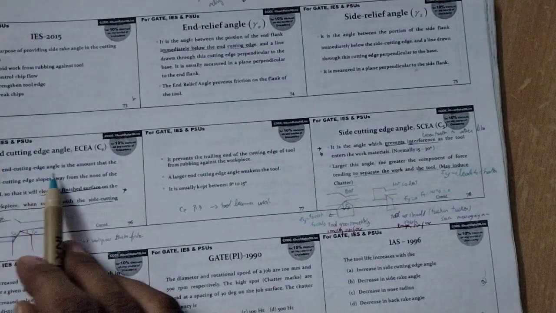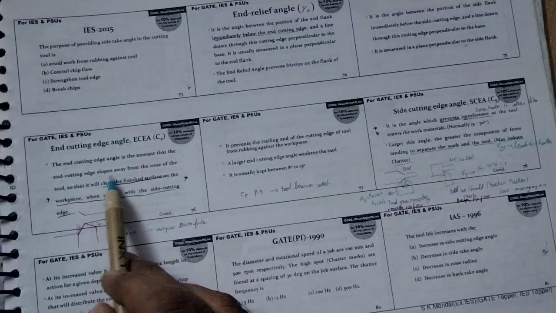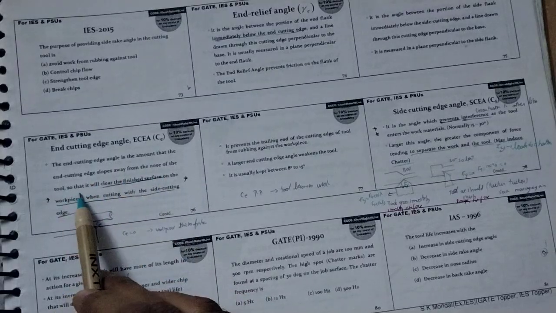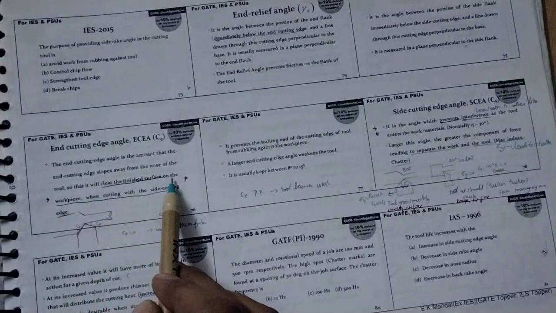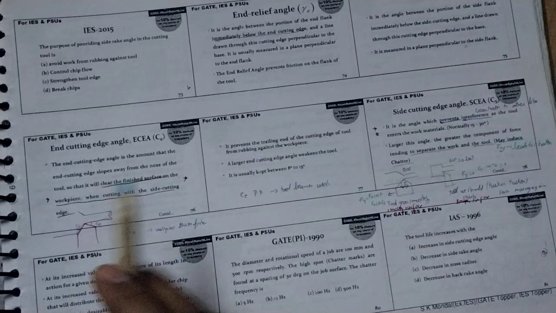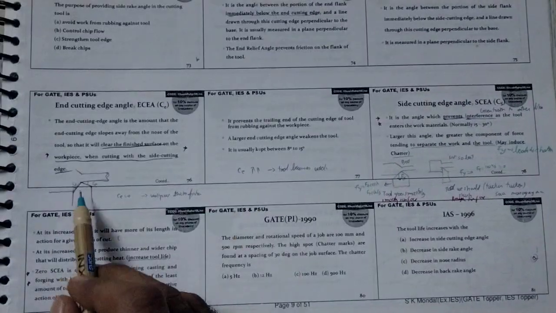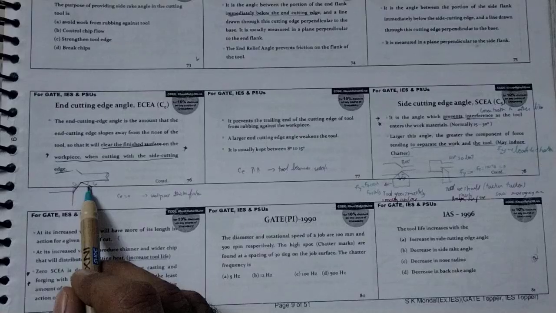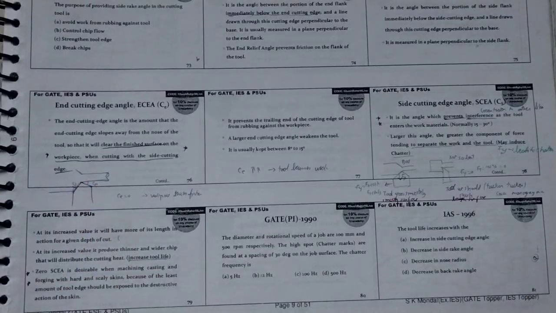The end cutting edge angle is the amount that the end cutting edge slopes away from the nose of the tool, so that it will clear the finished surface of the workpiece when cutting. You can see this is the end cutting edge. Generally the end cutting edge doesn't have contact with the machined surface. If it has any contact with the machined surface, then definitely it will be very problematic for us.